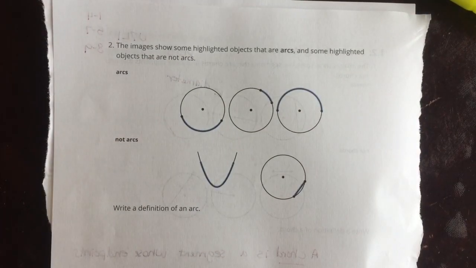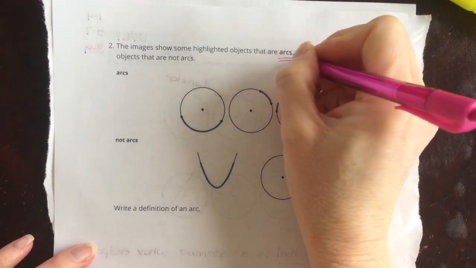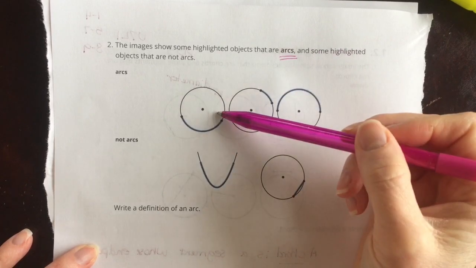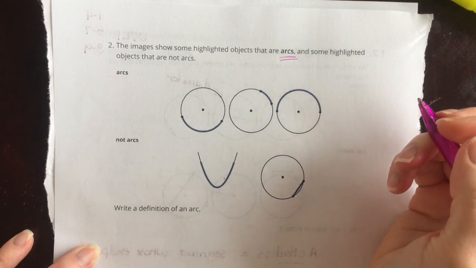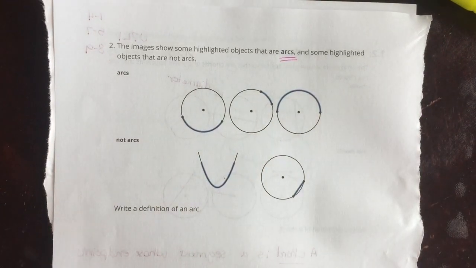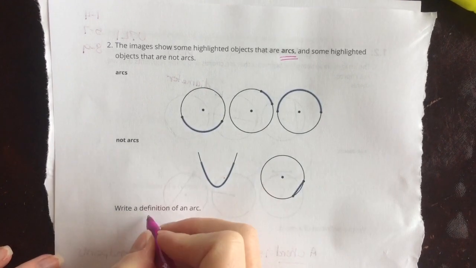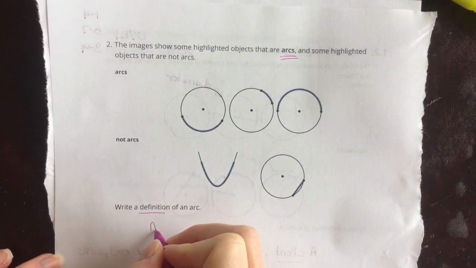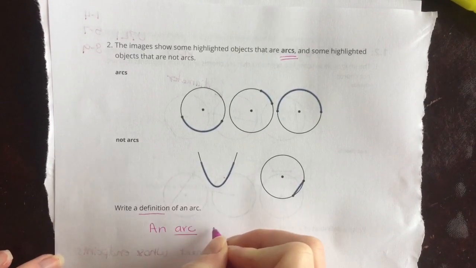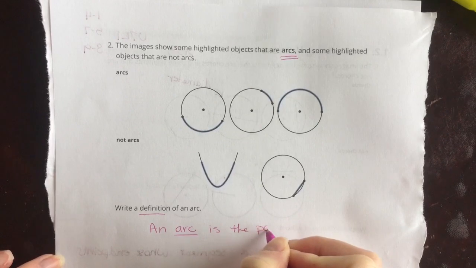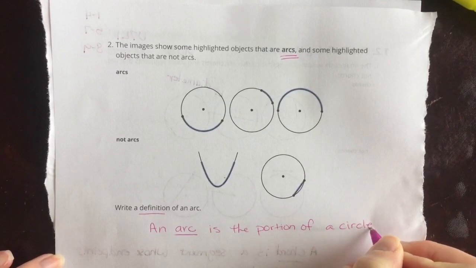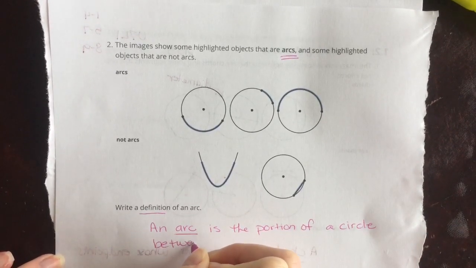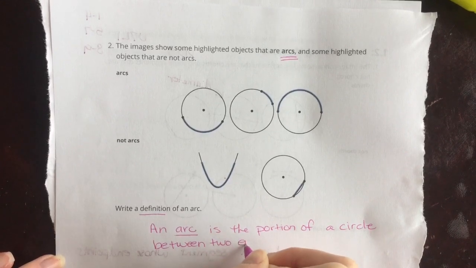Continuing with page 154, the next page, we're going to look at arcs. In this particular example, it shows me 3 arcs and 2 figures that do not contain an arc. So take a moment and look at those. Now we're going to write our definition of an arc. An arc is the portion of a circle between 2 endpoints.